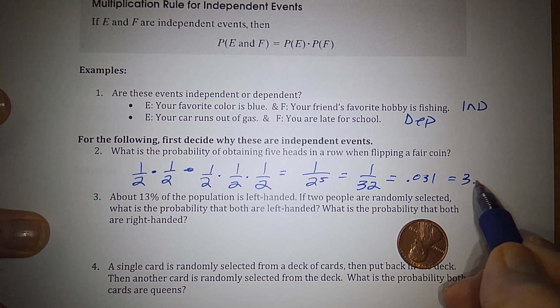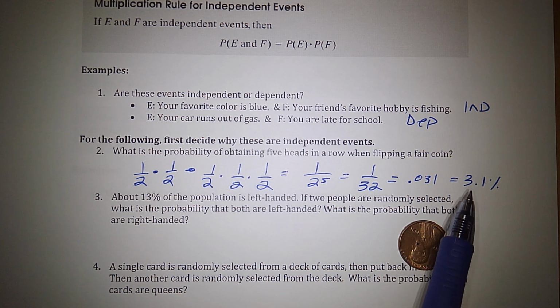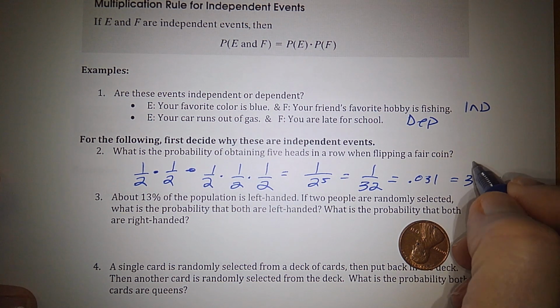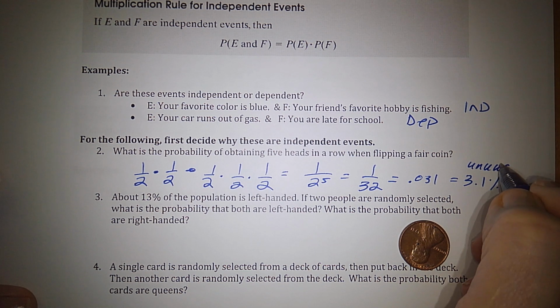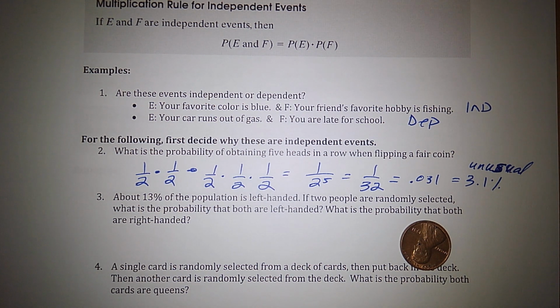0.031. 3.1% chance of flipping this coin and getting a heads all 5 times. Obviously, that is a very unlikely outcome. In fact, we would call that unusual. Refer back to the first page of the notes. An unusual event is an event that occurs less than 5% of the time. So I would definitely say that flipping a coin 5 times and getting a heads all 5 times would be considered unusual.